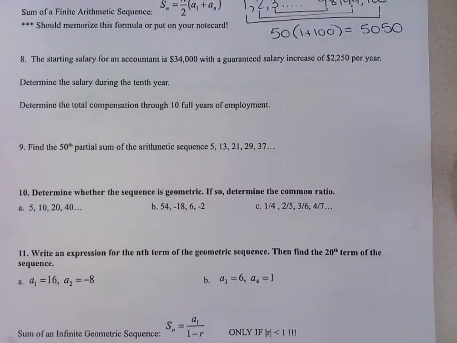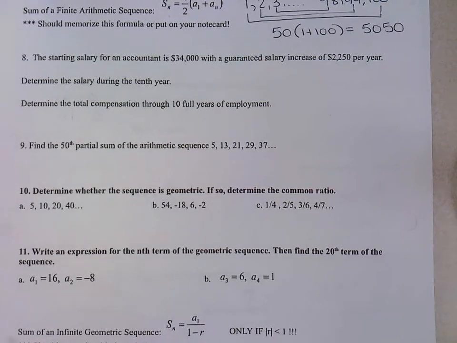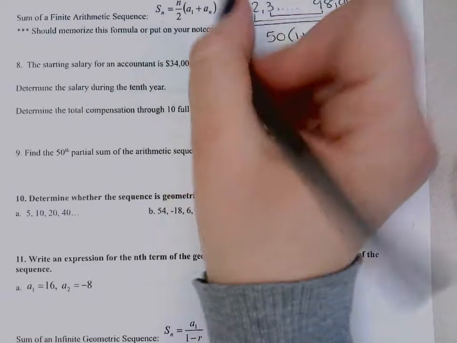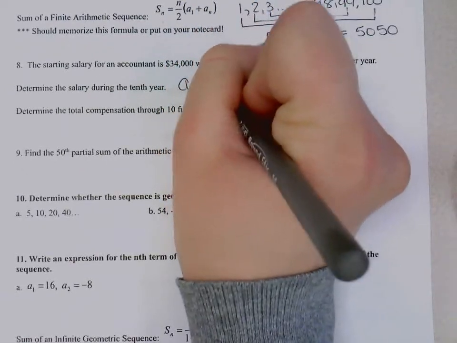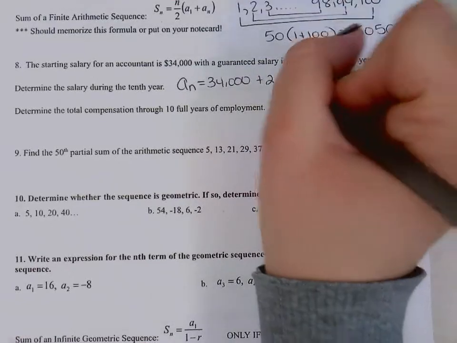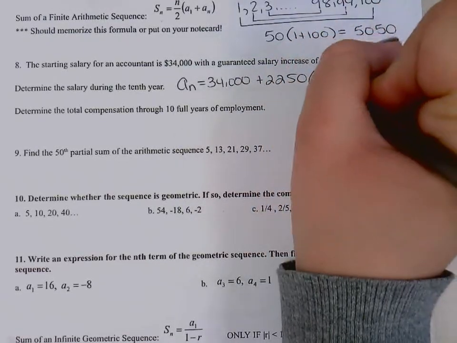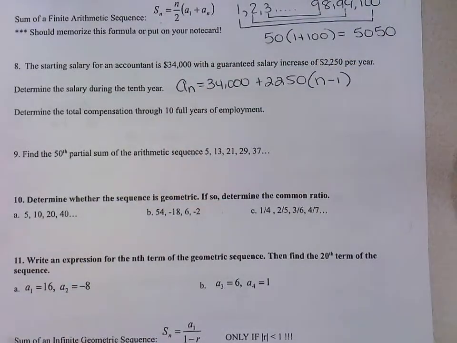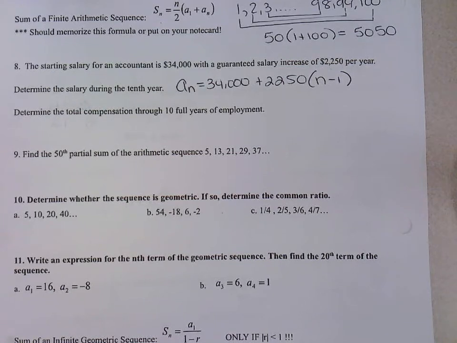Next, if you have a starting salary and you're increasing your salary each time by 2,250, determine the salary during the 10th year. So we need to evaluate a sub 10, so we need a formula. A sub n is equal to 34,000 plus 2,250 times (n minus 1). We need to think about how many raises they're going to get.